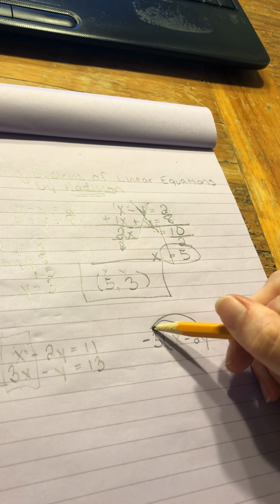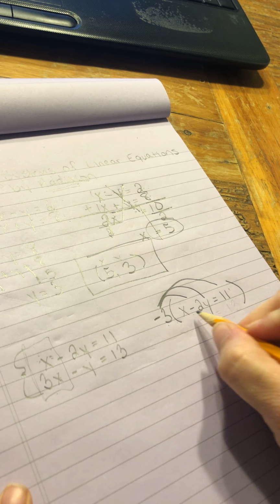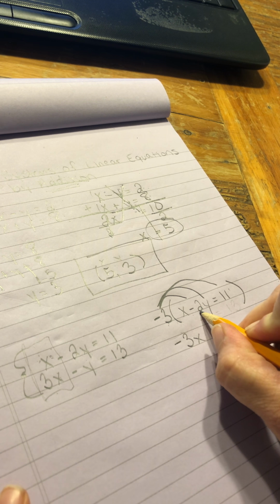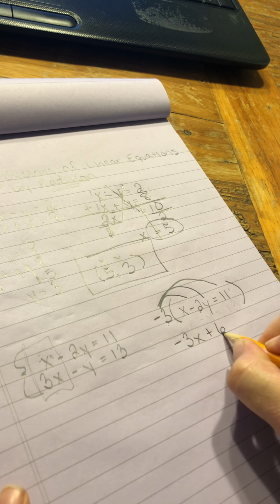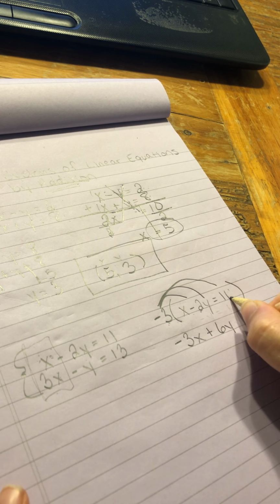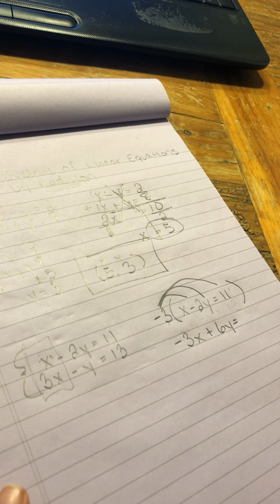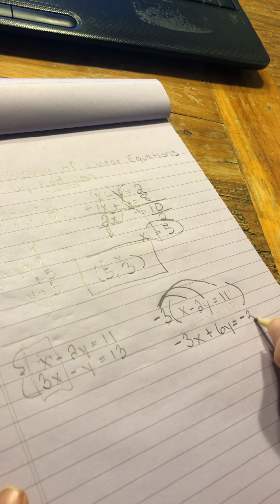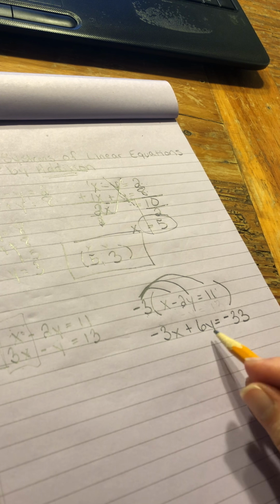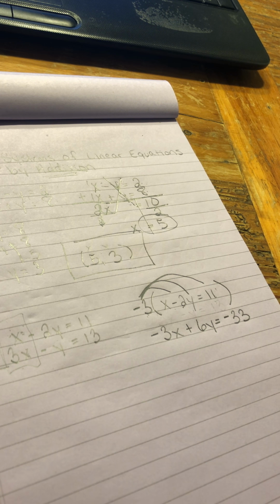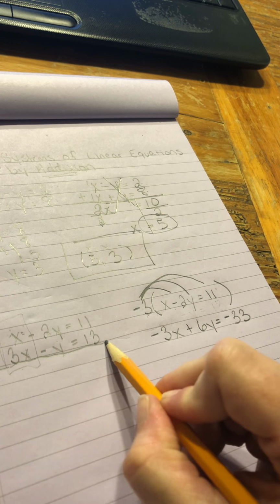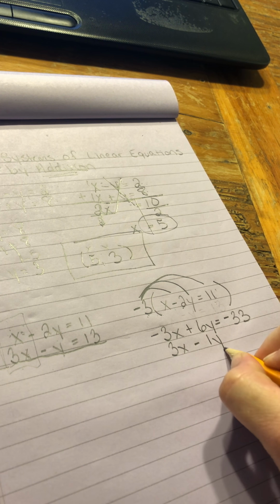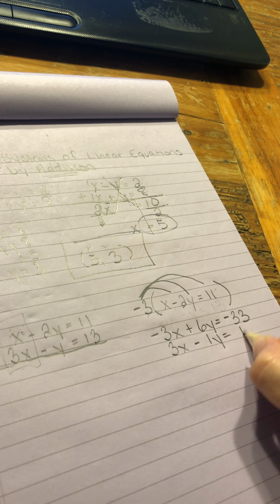So I'm going to multiply the whole equation by negative 3. So I got to distribute that negative 3 in. So negative 3 times x is negative 3x. Negative 3 times negative 2 is going to give me a positive 6y. And don't forget this last one. I always forgot it when I took this class. So negative 3 times 11 is negative 33. So now I have that first equation. I've changed it just a little bit. So I'm going to bring down my second equation that I have. It's 3x minus, I'm going to put 1y because that's just 1y equals 13.